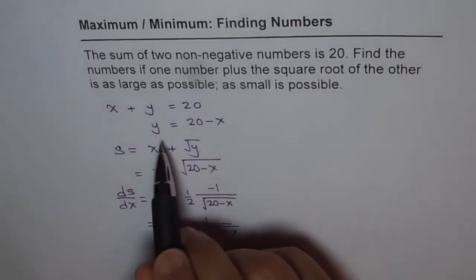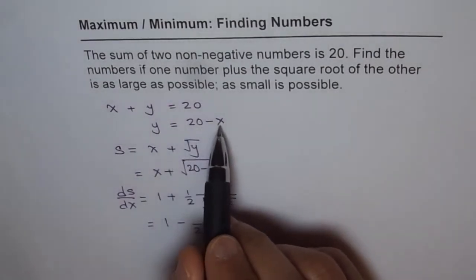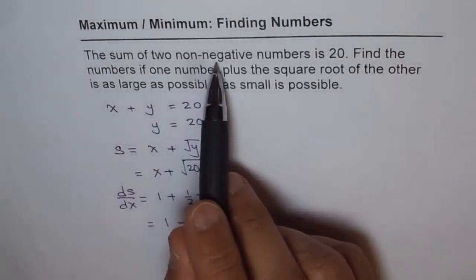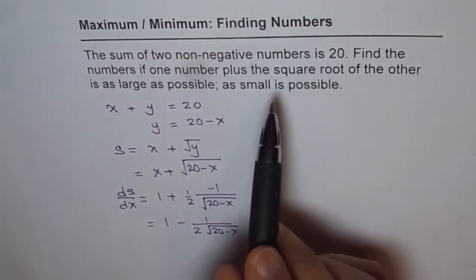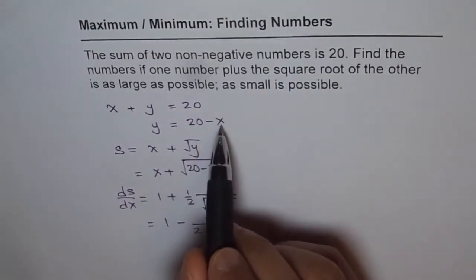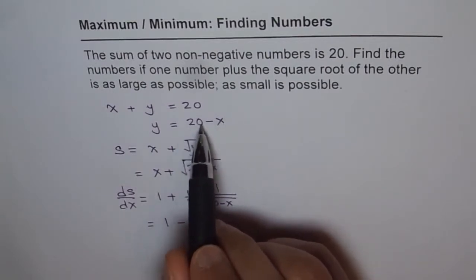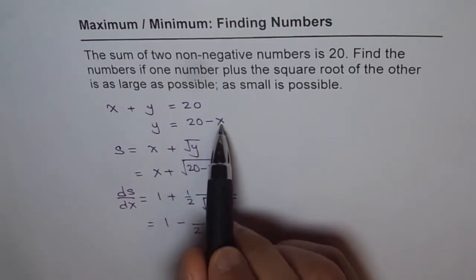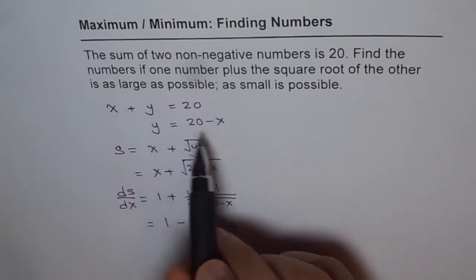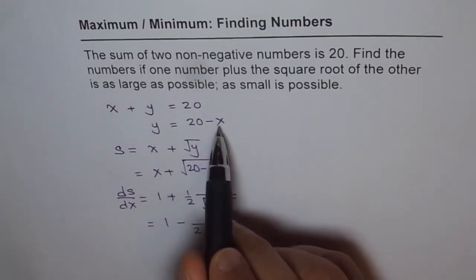Now, you will note here that y is equal to 20 minus x. It says the sum of two non-negative numbers is 20. So that means there is a domain of x. If x is 20, then 20 minus 20 is 0. But if x is 21, then what happens? y becomes negative. Therefore, we have a restriction on x.